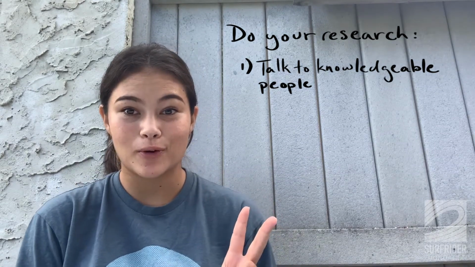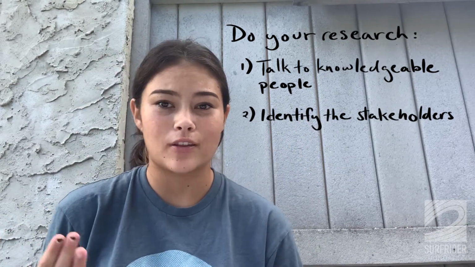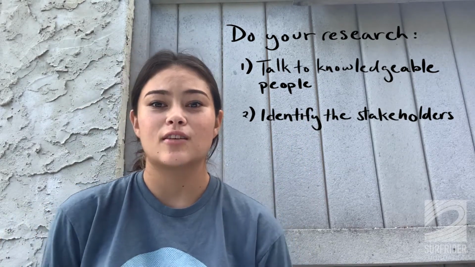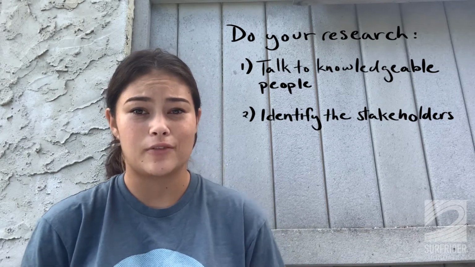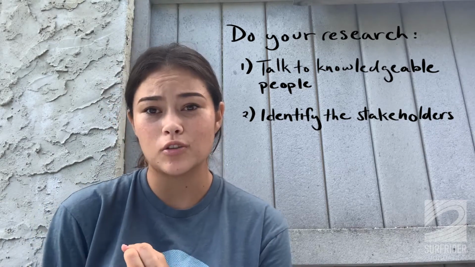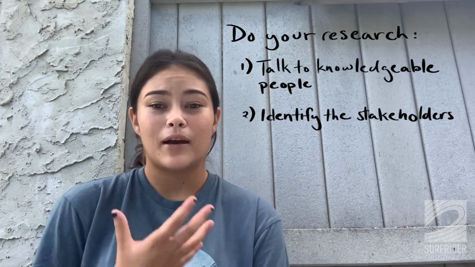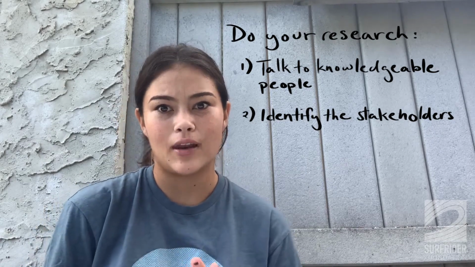So the second most important step is to identify the stakeholders. Who exactly is going to be affected by this creation or change in policy? So for us, we wanted to ban straws on campus. This is obviously going to be affecting the restaurants who provide straws and also the students or consumers who enjoy the straws. By being able to identify who the stakeholders are, you can then see where they stand, whether or not they're in support or disagreement, and why.